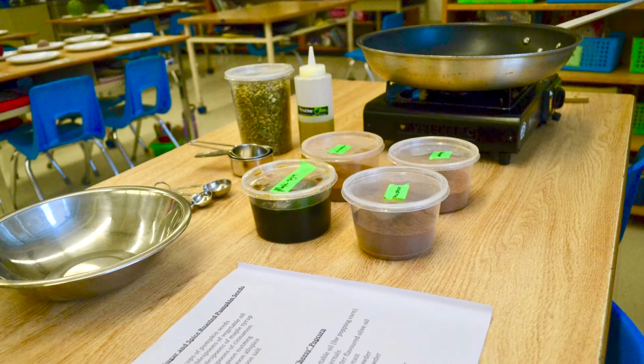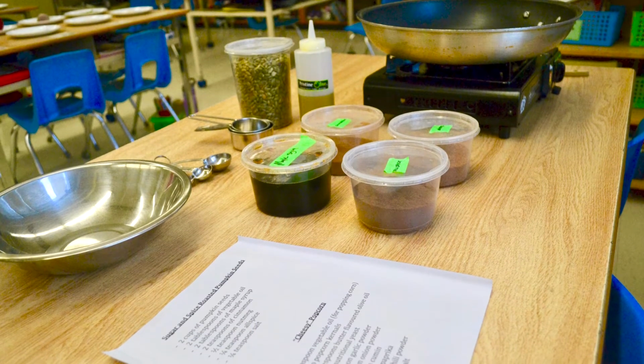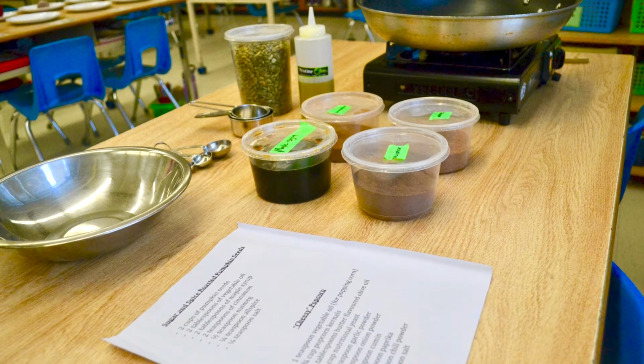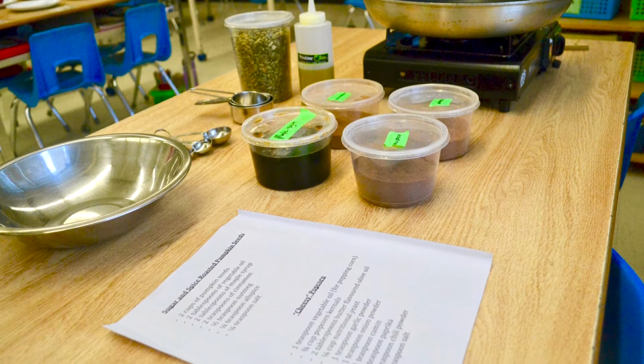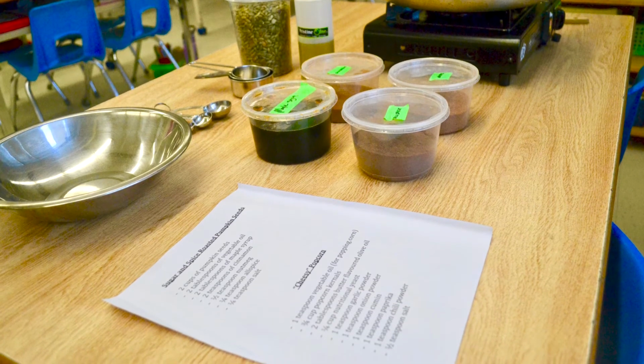If you're using stoves in your classroom, it's really important to make sure that you have thought through every single step and you have all your ingredients and equipment ready to go, because you never want to have to walk away from a hot stove to get something you forgot.